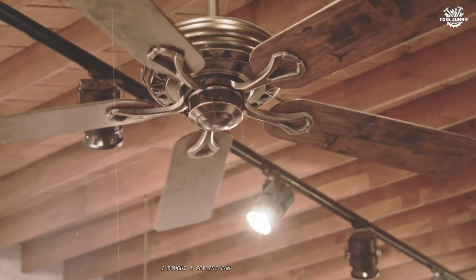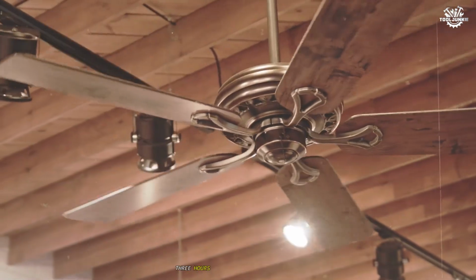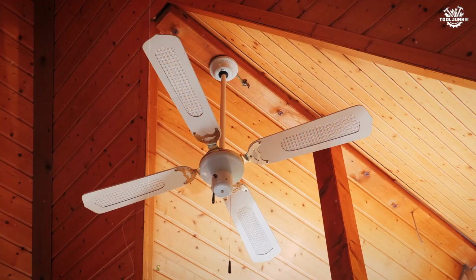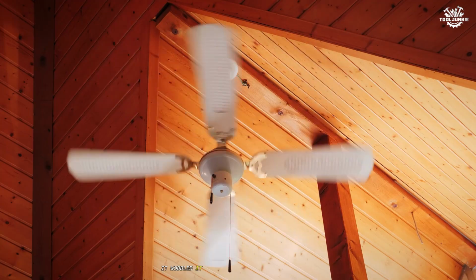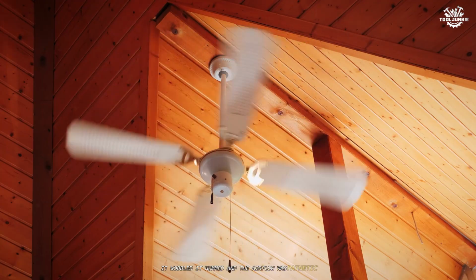I bought a ceiling fan last summer for my bedroom. 3 hours of sweaty installation later, I turned it on and it sounded like a dying lawnmower. It wobbled, it hummed, and the airflow was pathetic.